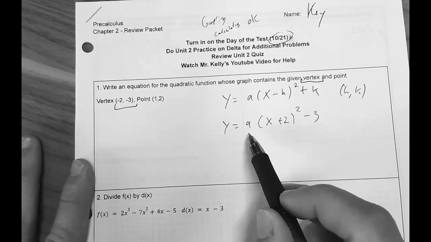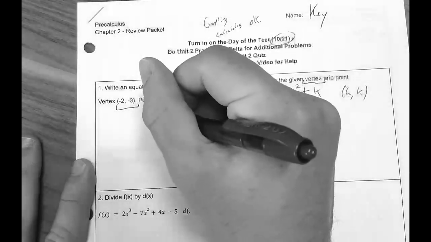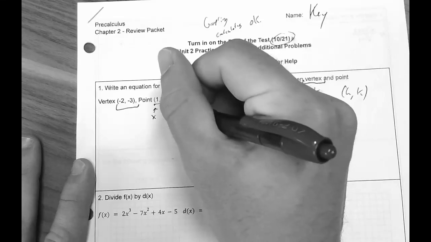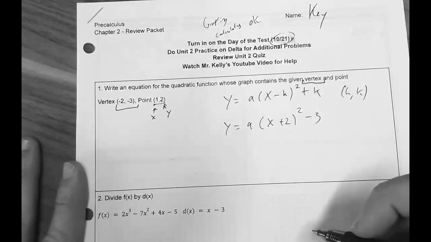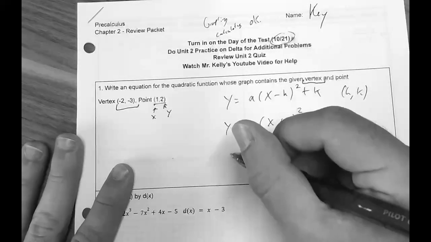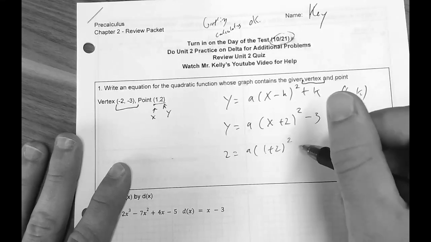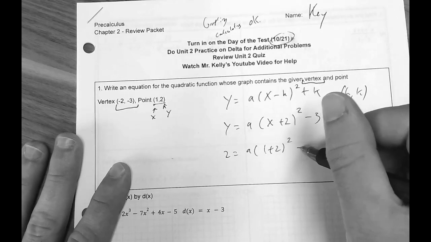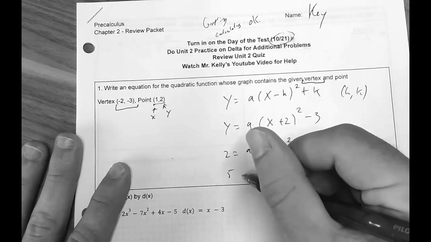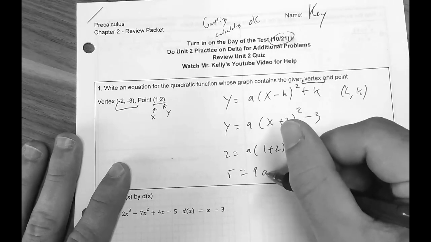However, I need to still get my a. To get my a, I'm going to use my point here. My point gives me an x value and a y value. You probably did this in Algebra 1, but the idea is you just plug this coordinate in here, and then you solve for a. So we'll have 2 equals a(1 plus 2) squared minus 3, and that's 5 equals 9a.